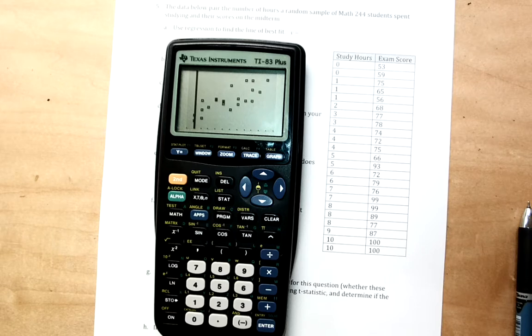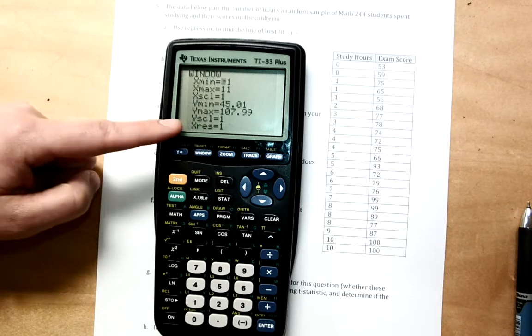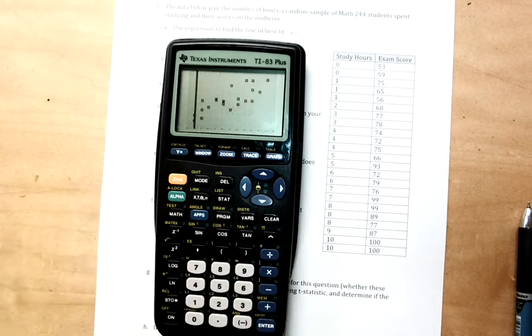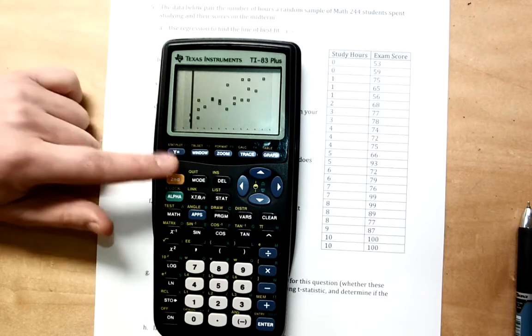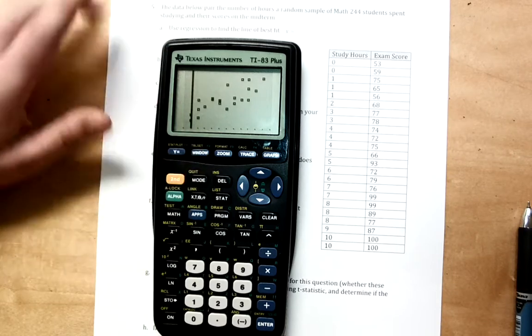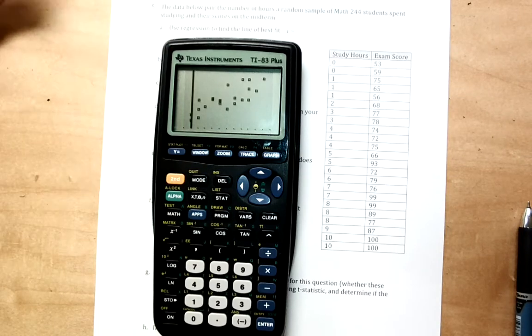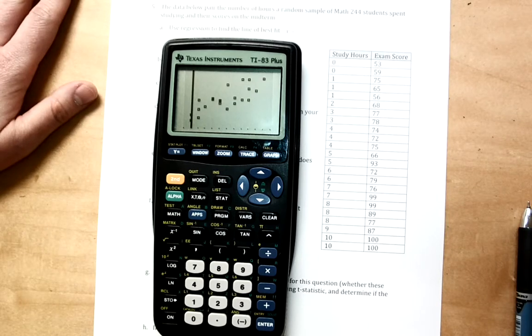If you want to know what window it built, you can hit window, and you can see what numbers it chose for you. So here we go. There's my graph of all of my data, and you can make it nice for yourself under window. So there we go, and it looks like it's in a linear fashion. There's no crazy swoop or anything going on.